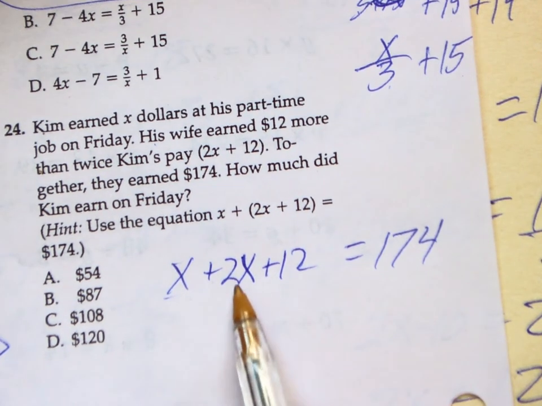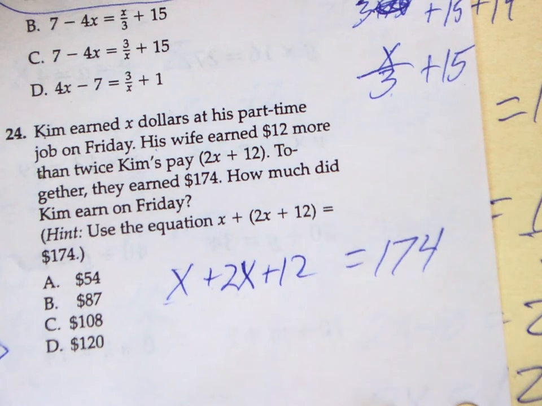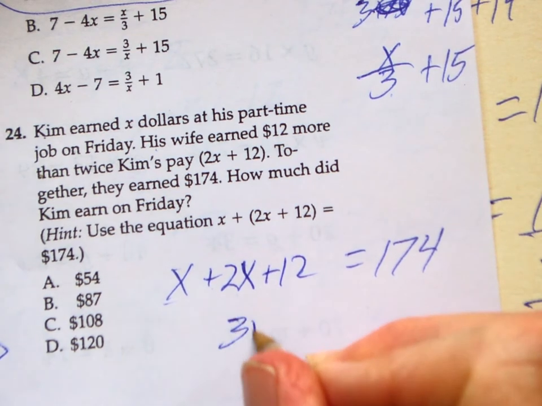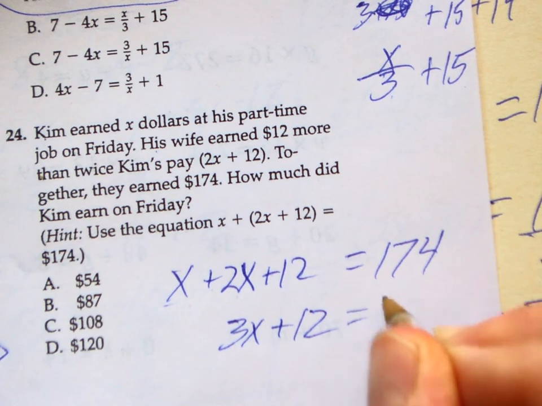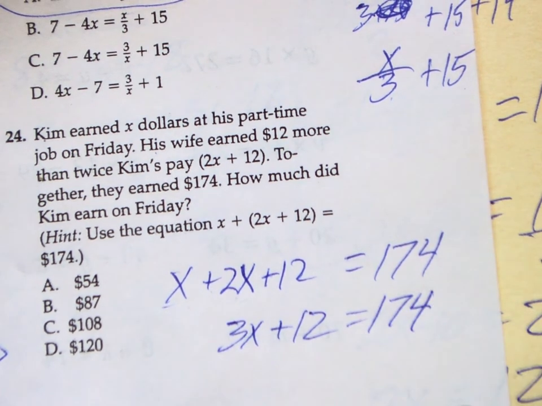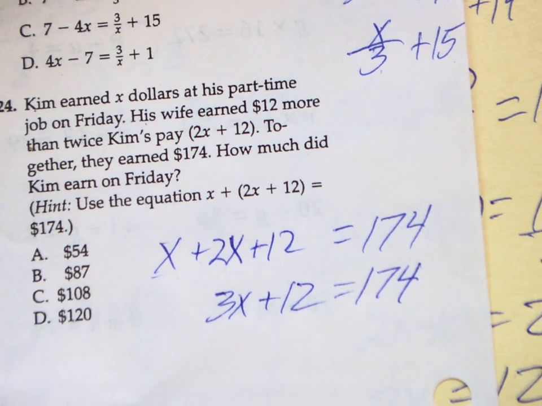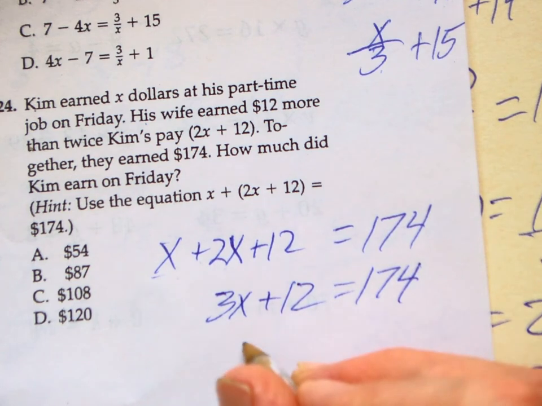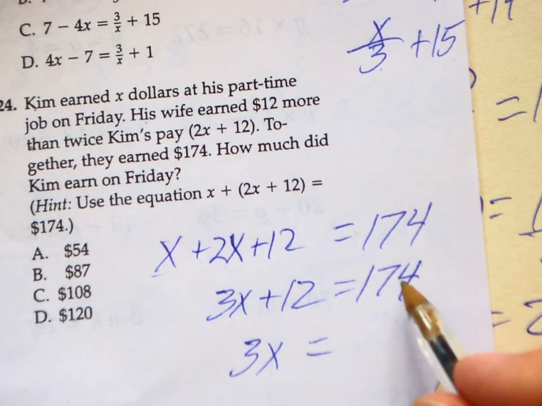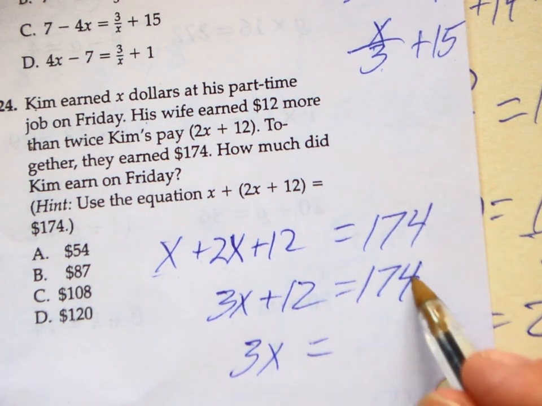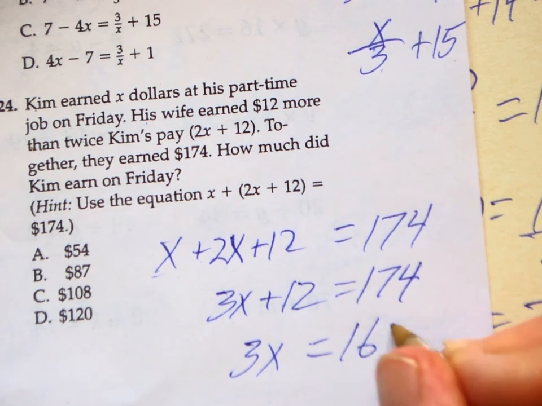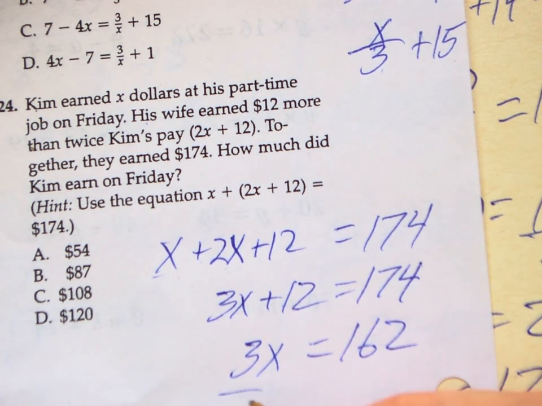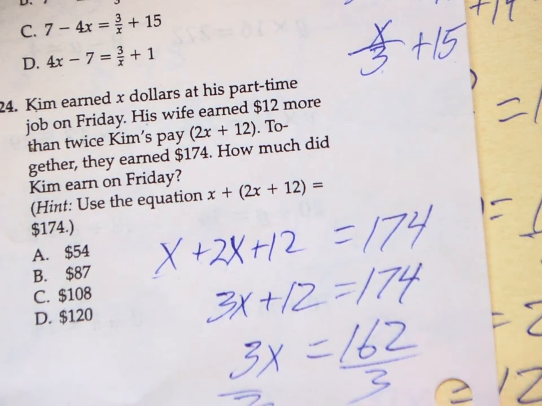Okay, here we go. X plus 2x plus 12 equals 174. 2x and x is 3x plus 12 equals 174. Got it? Because that was Kim and that was his wife. You add the x and the 2x, you get 3x plus 12 is 174. Get rid of the 12 by subtracting 12. 3x equals, take 12 from this side. The 12's on this side, so you subtract it from that side. 162. Divide now by 3. X, 1x, because 3 divided by 3 is 1. X equals 54.